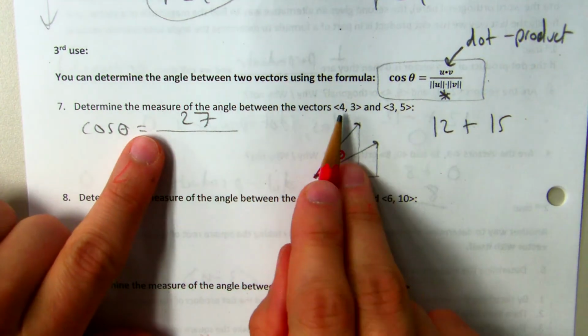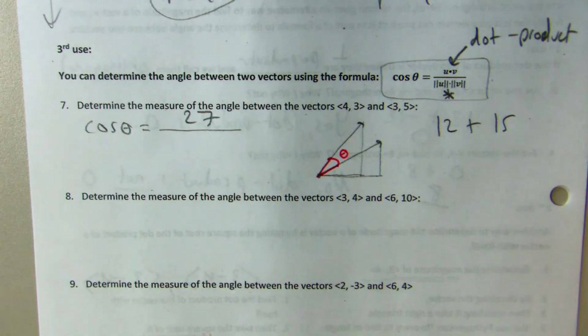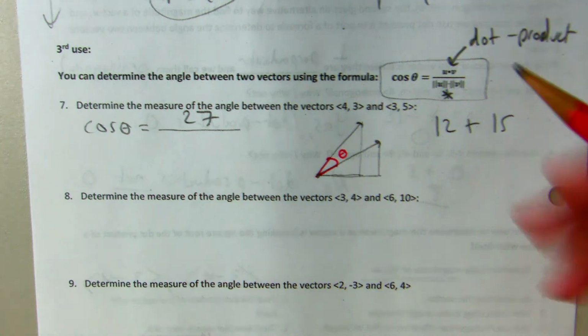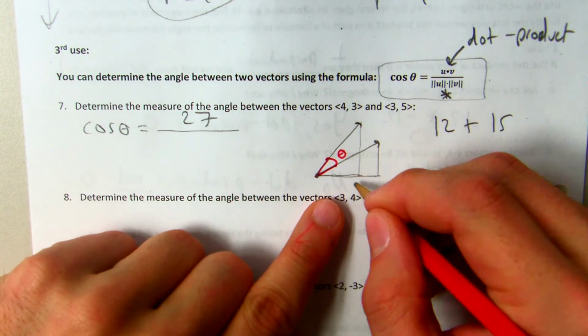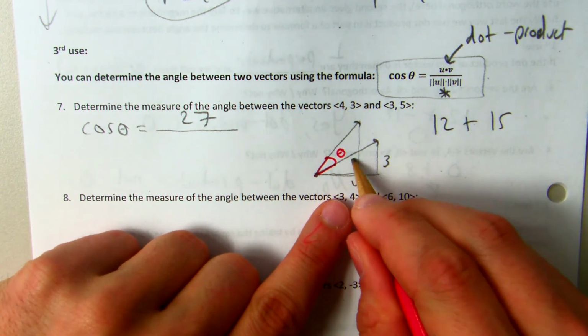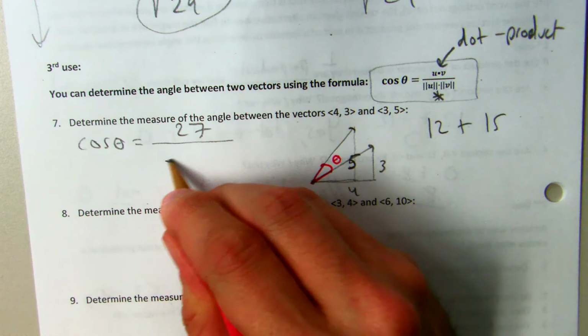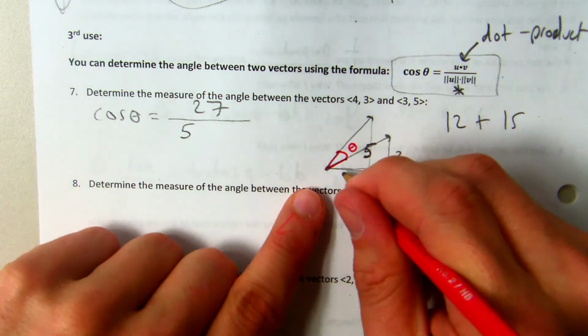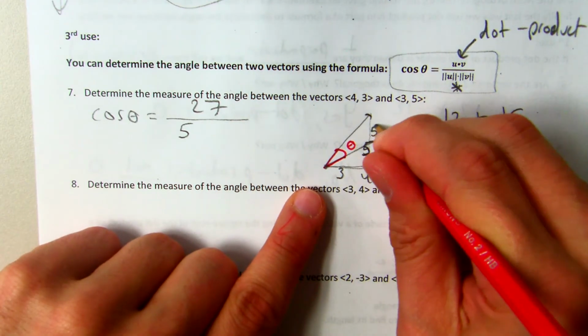Okay, slow down a bit to find the magnitude of this. So you've got two ways to do that now. You can sketch it and use the Pythagorean theorem, like you've been doing, or you can do the square root of the dot product of the vector with itself. I've kind of got these already sketched. So I can see this one has a magnitude of 5. Let's say a 3, 4, 5 triangle. And this one is 3, 5.